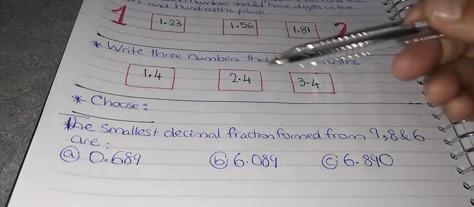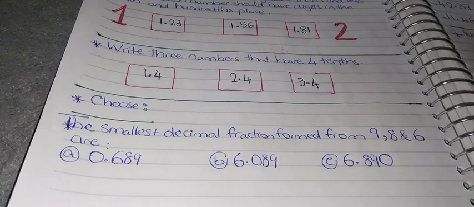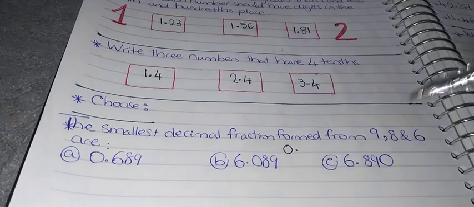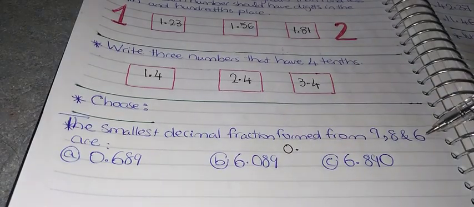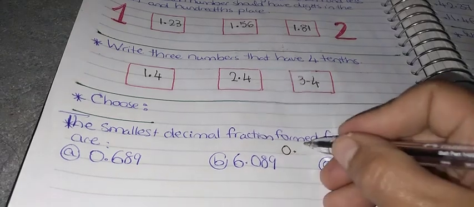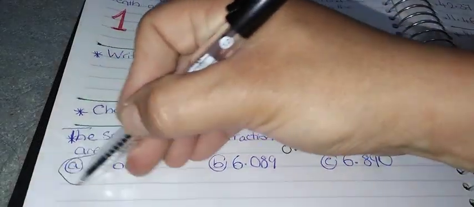The smallest decimal fraction formed from 9, 8 and 6 is? So we want the smallest decimal fraction. The smallest, the ones will have 0. Okay, point, and then we arrange this number from the smallest to the largest. So 0.689. So we choose this one.